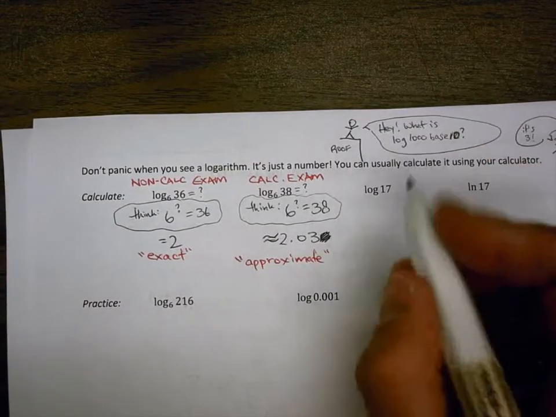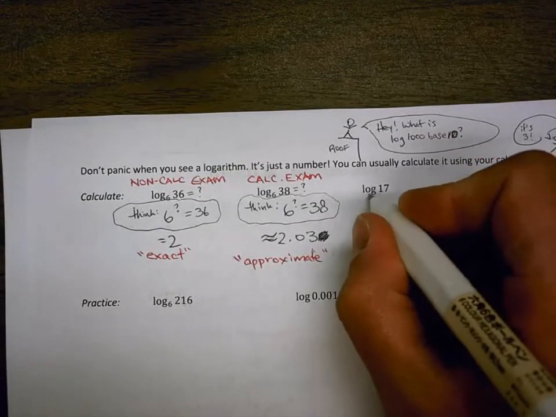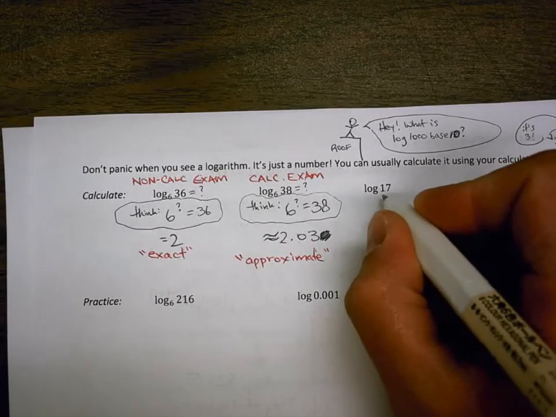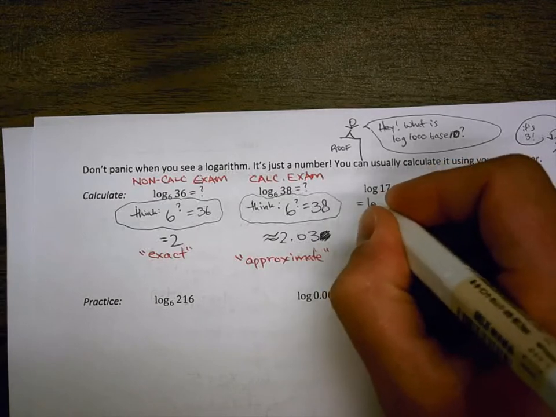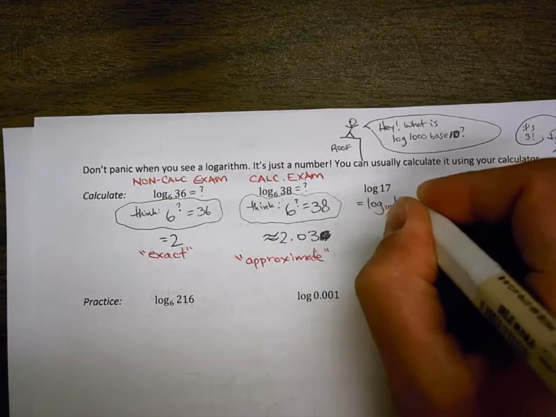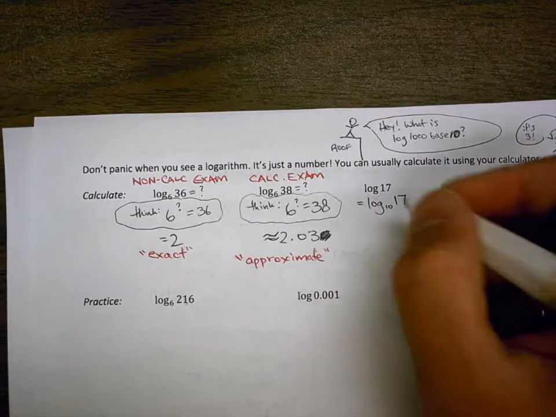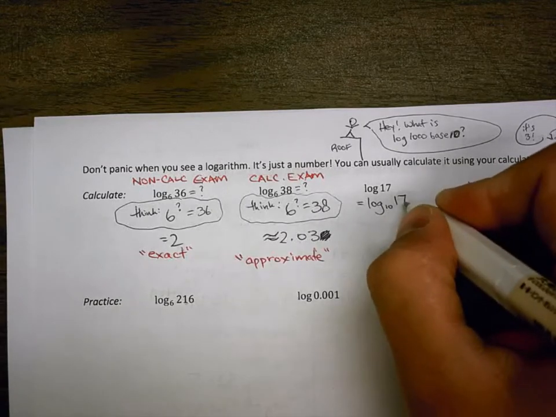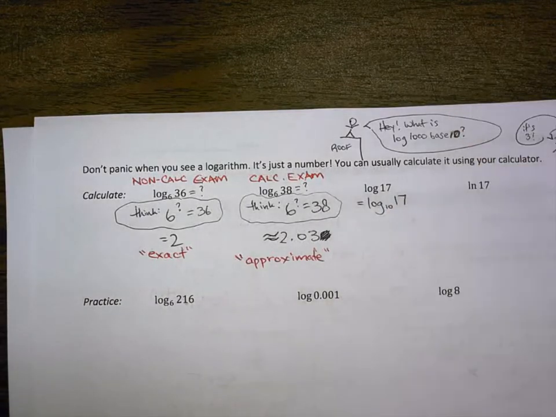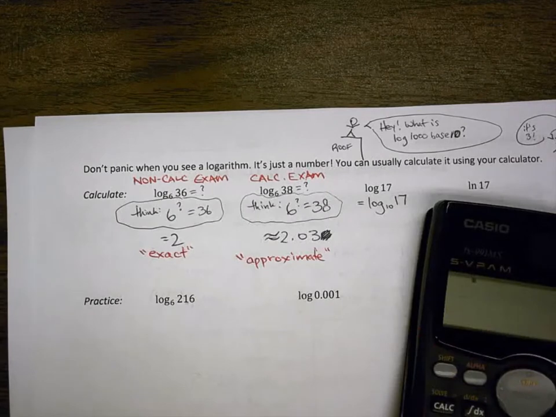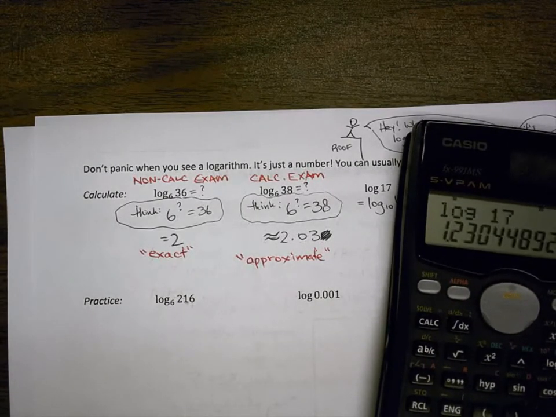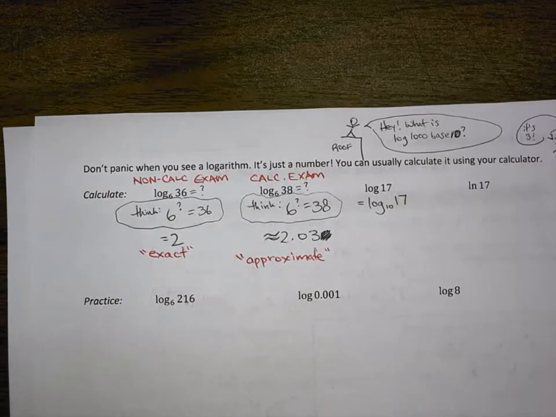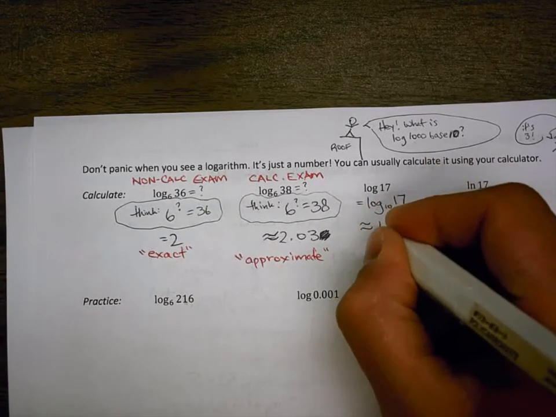Okay, what if you went to the top of school and said, what's log 17? Well, log 17 is missing the base. The base is implied to be 10. And 10 to the power of what gives me 17? Oh, I don't think I can do that myself. So I'm going to get my regular calculator out and just write log 17. And there we go. We got our approximate answer, 1.23.